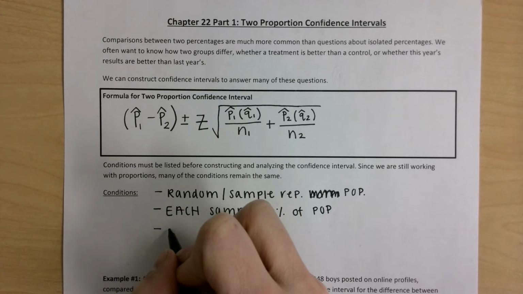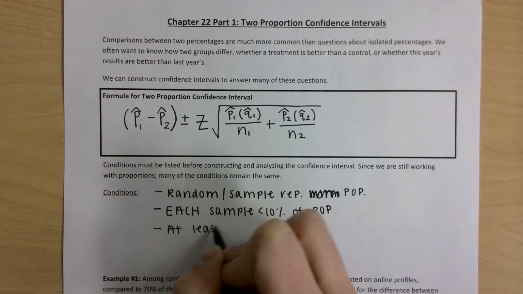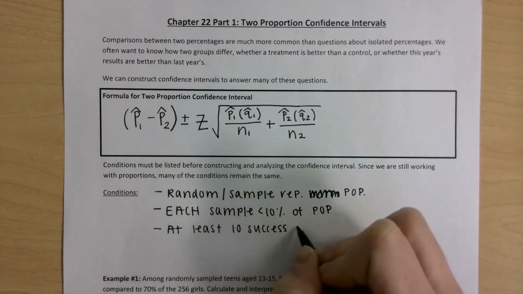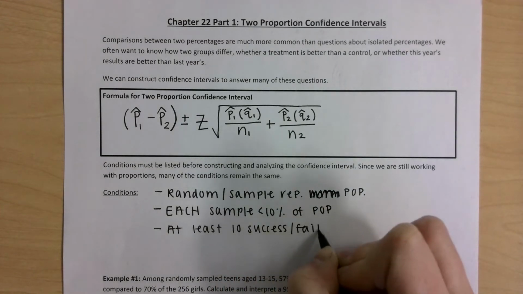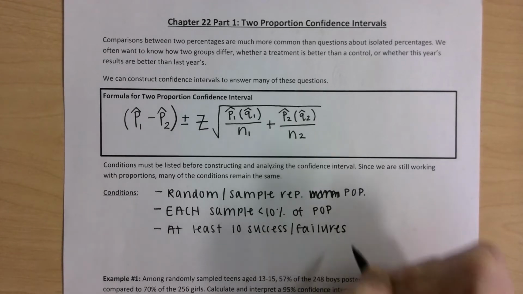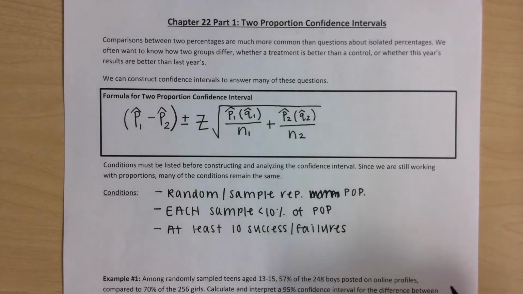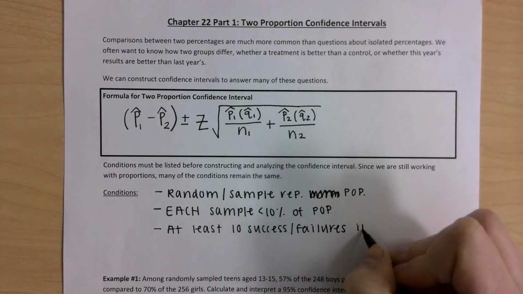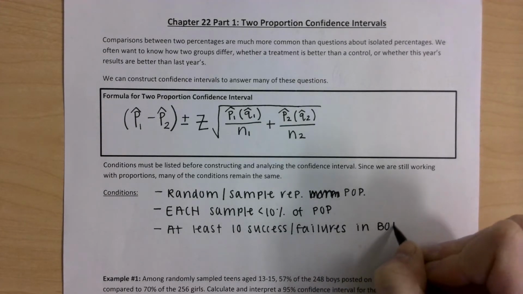This is where I'm looking for at least 10 successes and failures. Because I have two samples now, I need to make sure this is true in both samples.